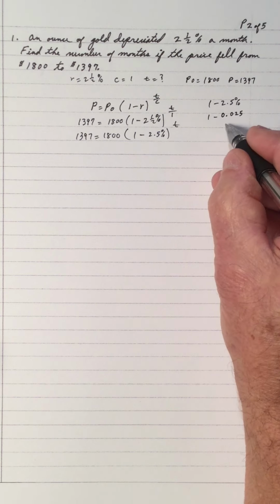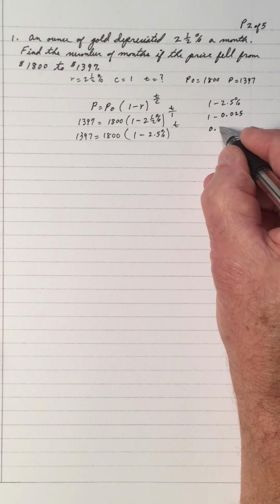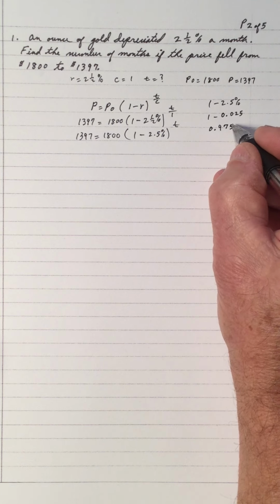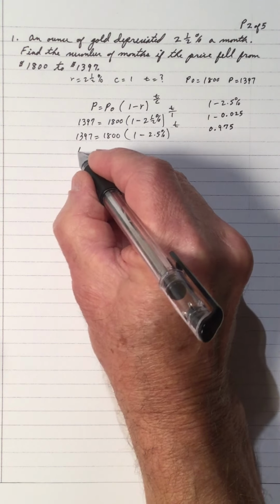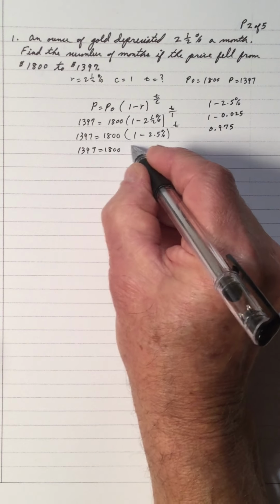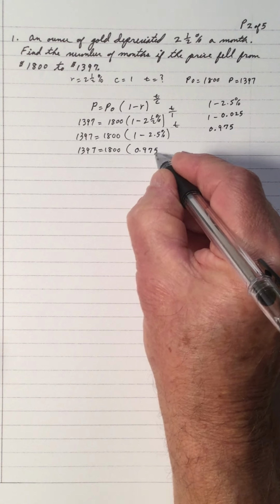So 1 subtract that is 0.975. Okay, let's put that back in our problem. Rather than keep writing down the problem all the time, just work that out on the side, it's quicker.